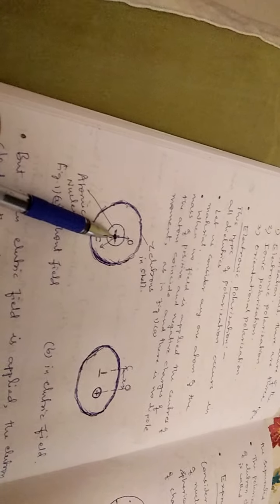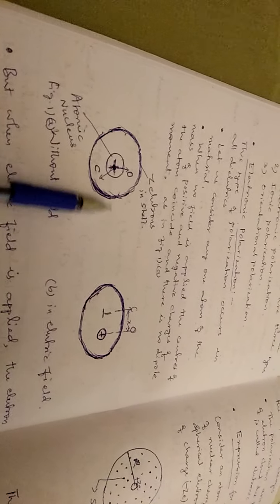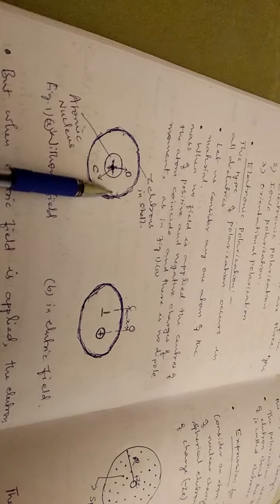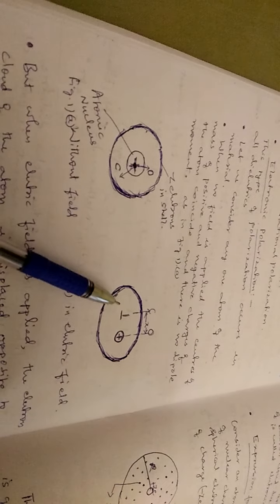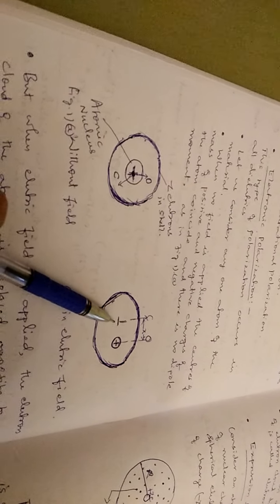Now, when an electric field is applied, what happens? This electron cloud is displaced. So there will be displacement of negative and positive charges, as I told. The electron cloud is displaced through a small distance.